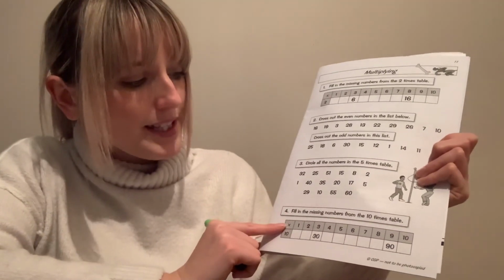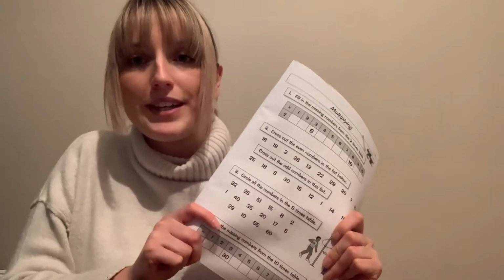And then the last one says fill in the missing numbers from the 10 times table. And I'm not going to go through that because you're amazing at your 10 times table. So remember, if you struggle, let us know and we can help you.